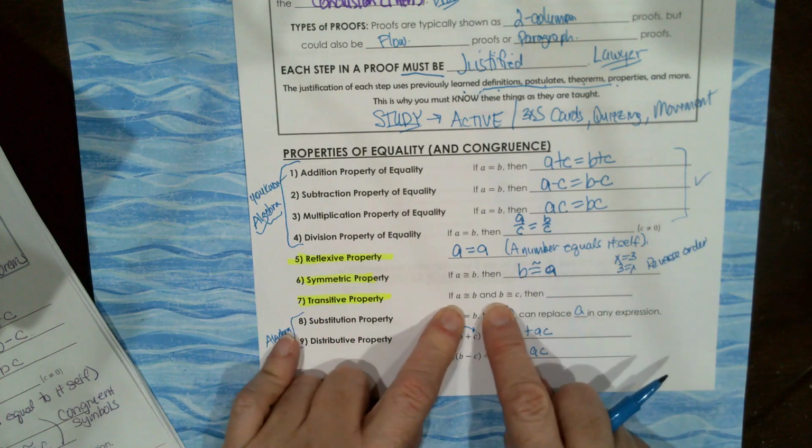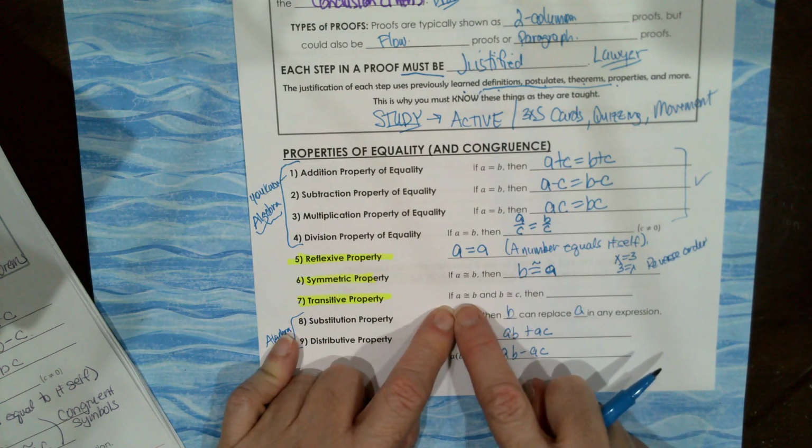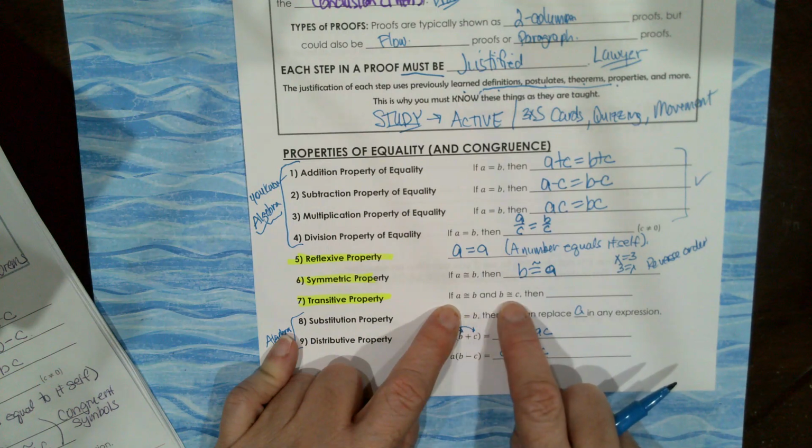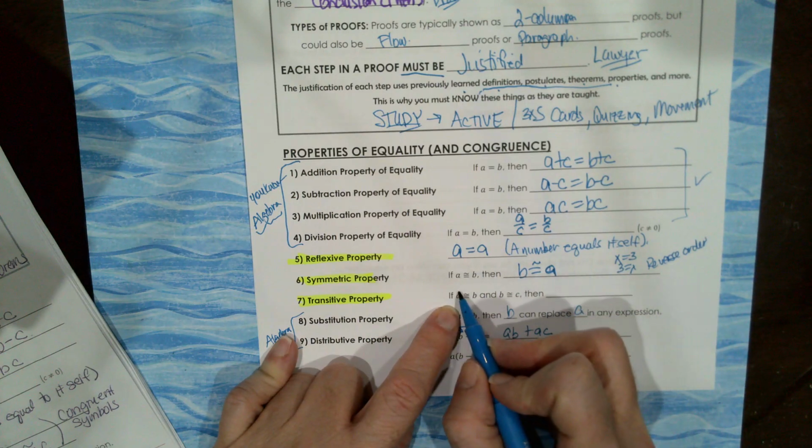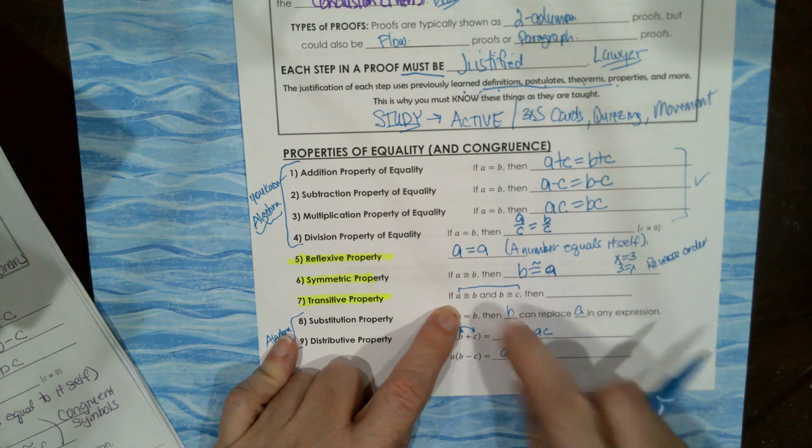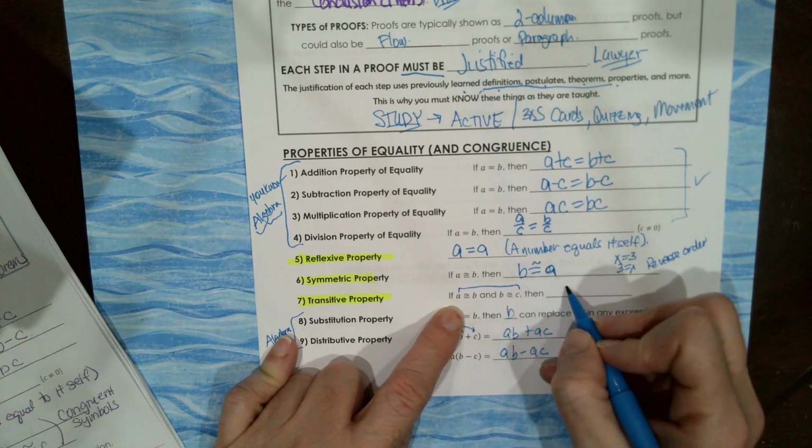And then the last one is the transitive property. So if A is congruent to B and B is congruent to C, right, then A is also congruent to C.